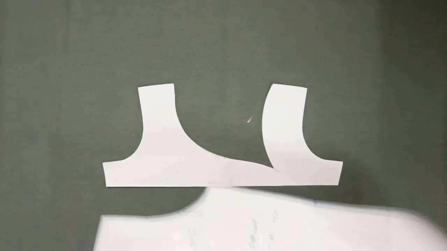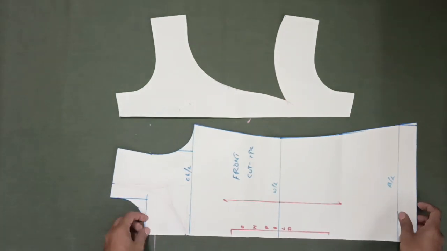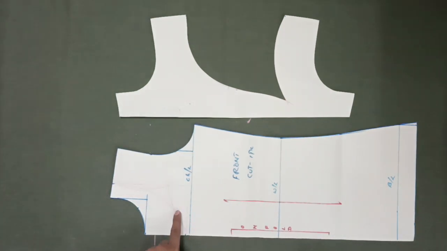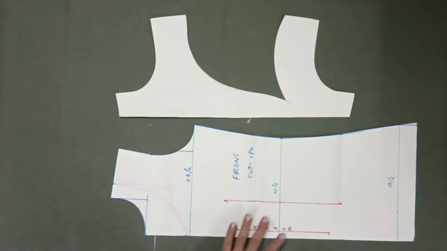And the front which you have made, the neckline, square neck, sweetheart neck and the V-neck. This is how the neck variations are made by using a basic bodice block or a basic pattern.